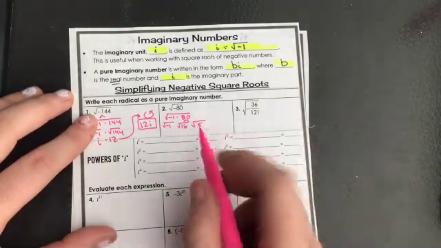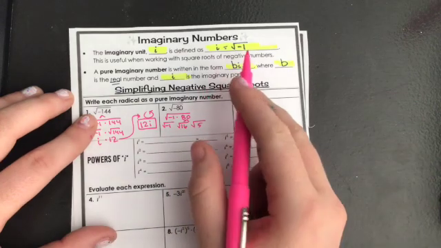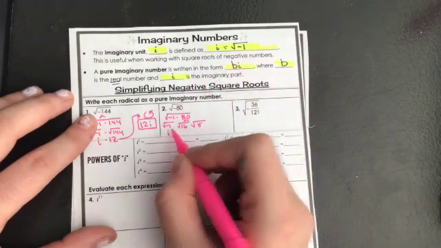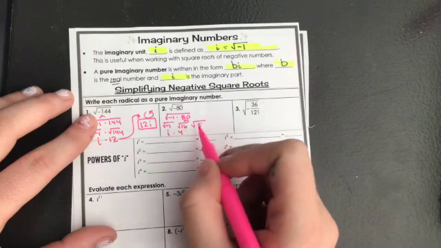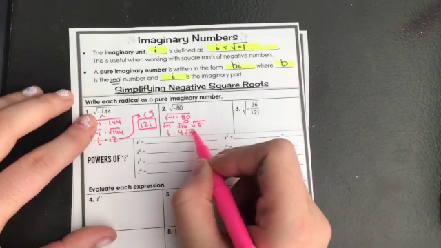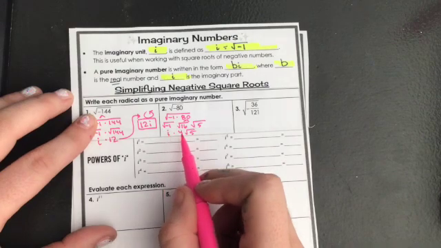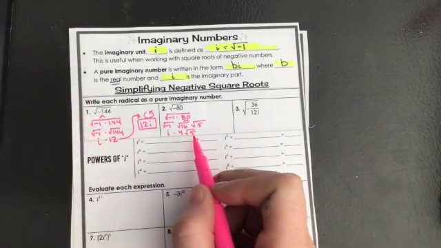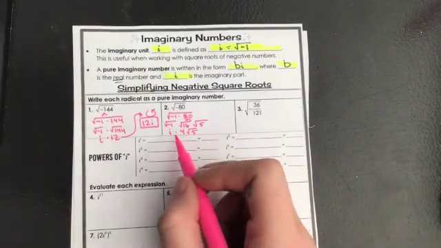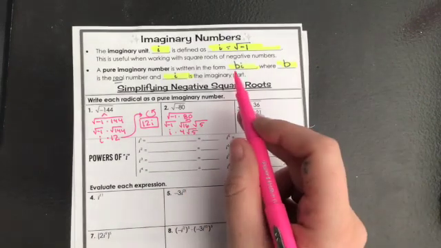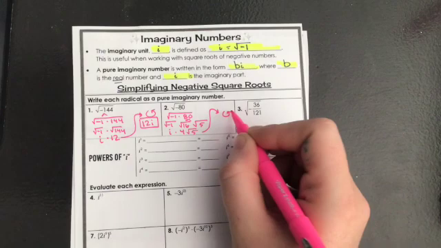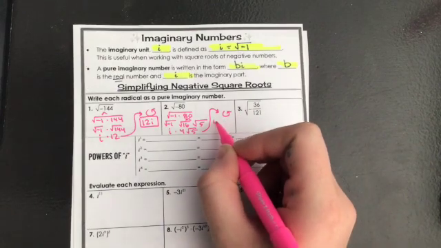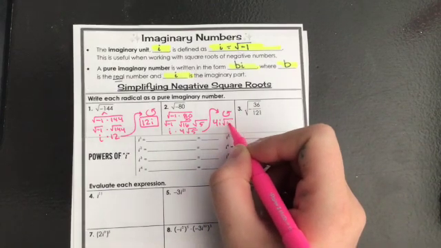Now we can start manipulating. Square root of -1 is the value of i. Square root of 16 is 4. Can't do the square root of 5, so I'm going to leave it as is. Now I've got i times 4 times square root of 5. This is imaginary times real, but we want it to be real times the imaginary.